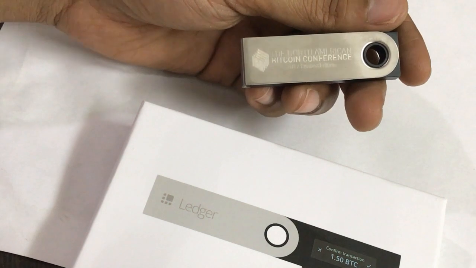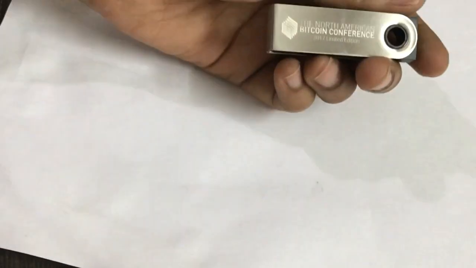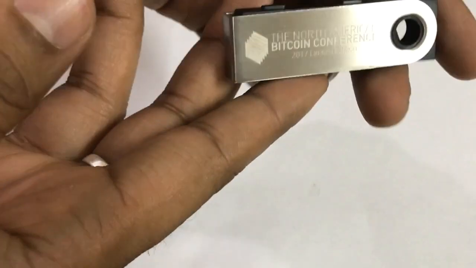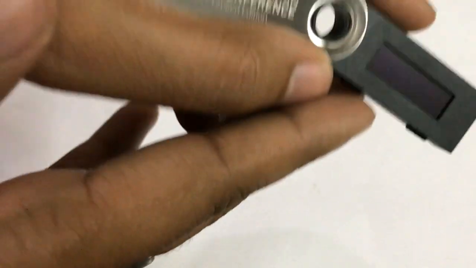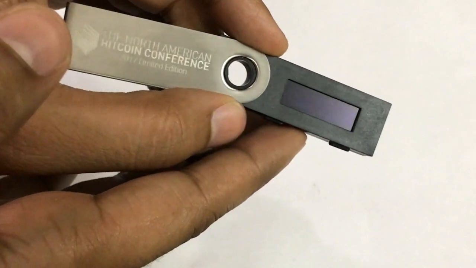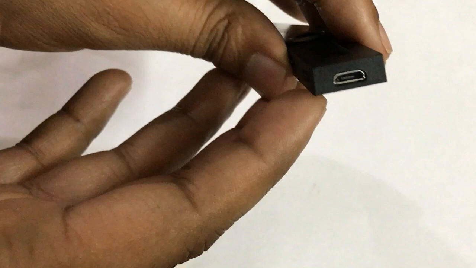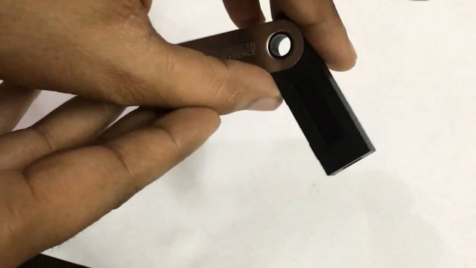Alright, so without further delay, let me quickly show you how you can start using Ledger Nano S. So the very first thing, let me quickly give you an overview of this hardware wallet. Once you have the hardware wallet, it does not have much. It has a screen over here where the numbers would be displayed, where the recovery phrase will be displayed. I would show you that in a moment. There is a port for the micro USB. Once you plug it in, your Ledger Nano S would start. Without this, your Ledger Nano S would not work.